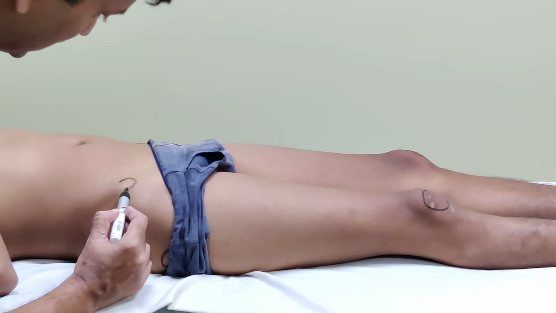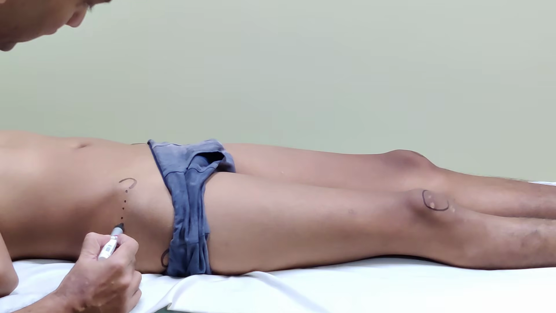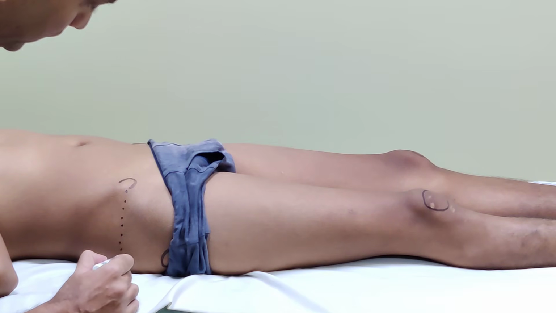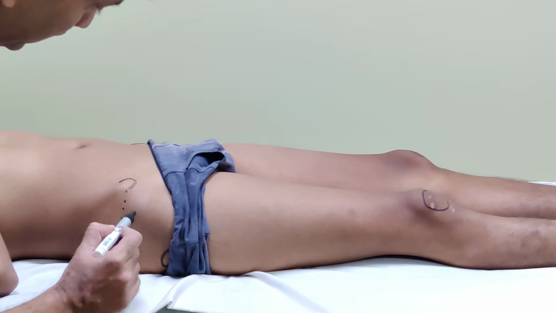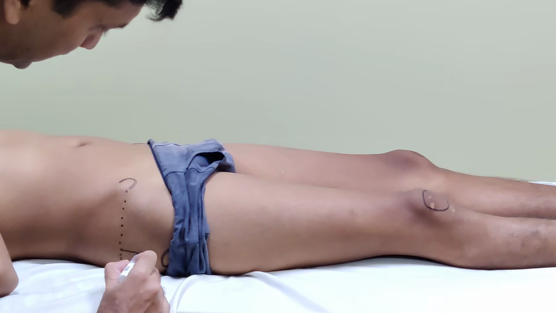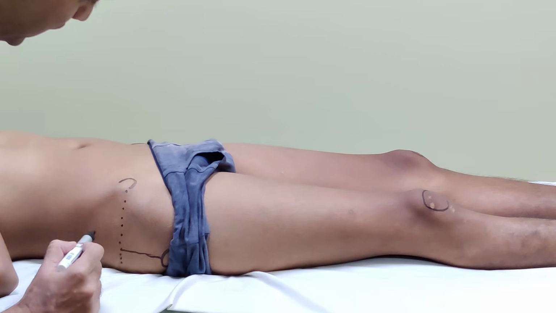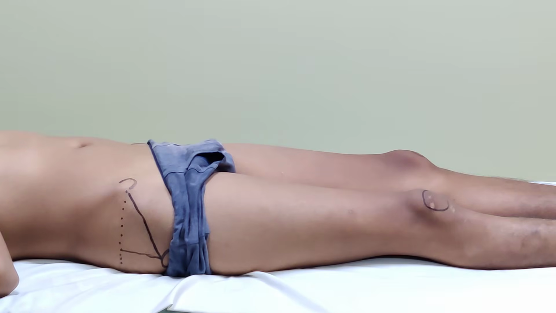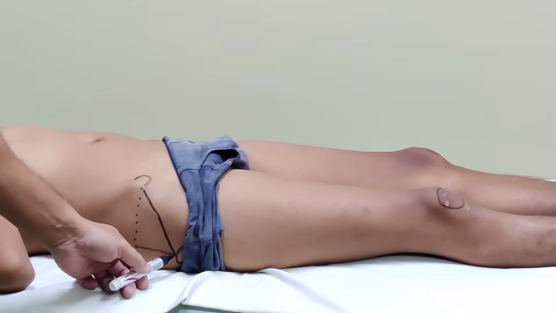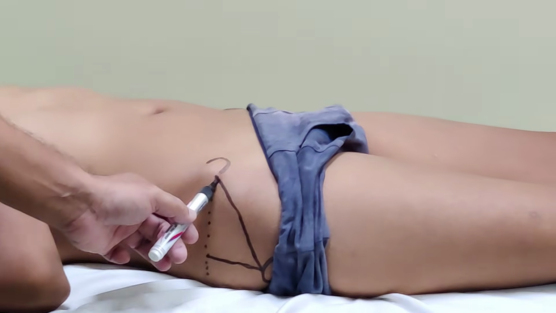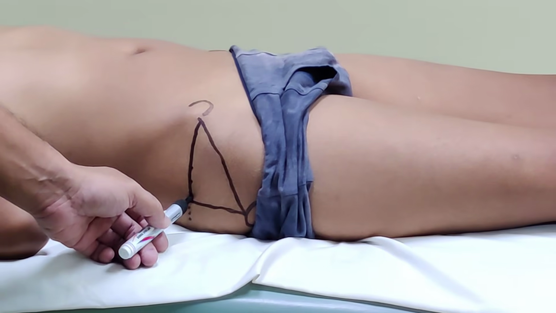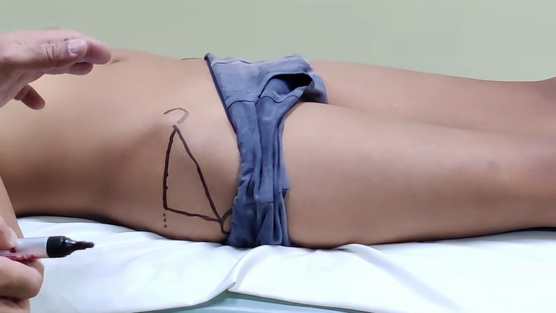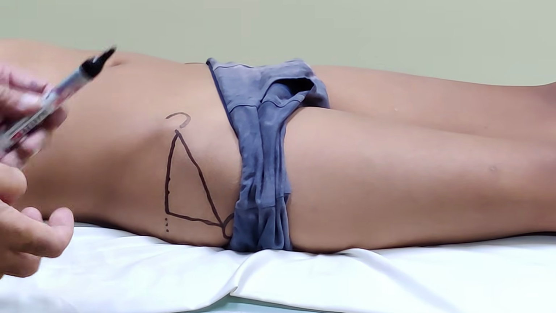Draw the first line vertically going down to the floor. You can draw the second line from the tip of the GT, and the third line joining them. So this is what we call Bryant's triangle. I think it's quite clear, so we might just stick on here.